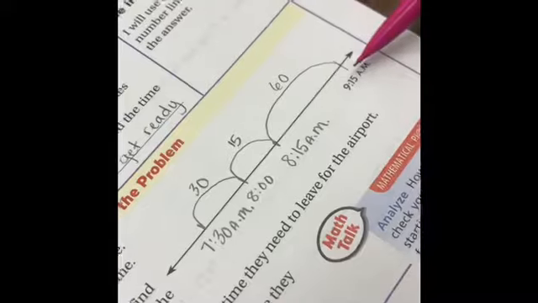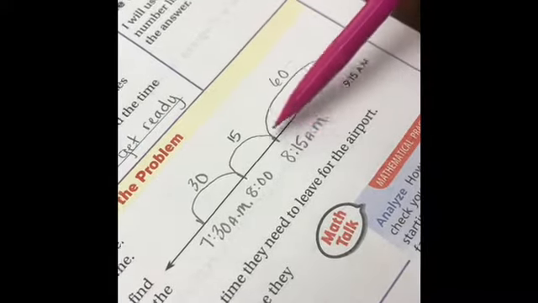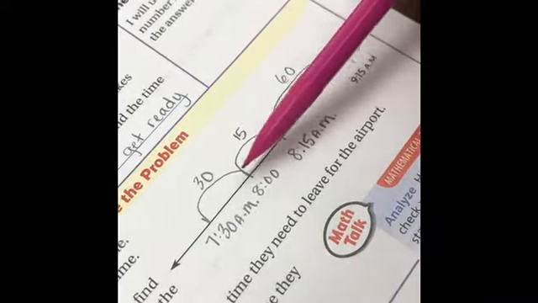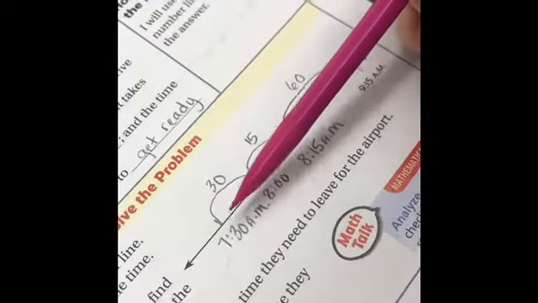Okay? And then we're going to go 15 minutes because that's going to bring us to a nice solid number of 8 o'clock. And then we're going to go 30 minutes, which is going to bring us to 7:30 a.m. This is 30. So if we look at that again, 9:15, we go back an hour, that's 8:15, another 15 minutes, it's 8, and then 30 makes it to 7:30.